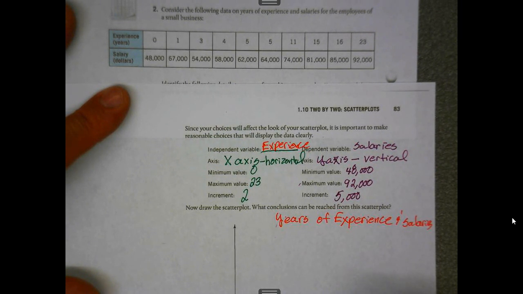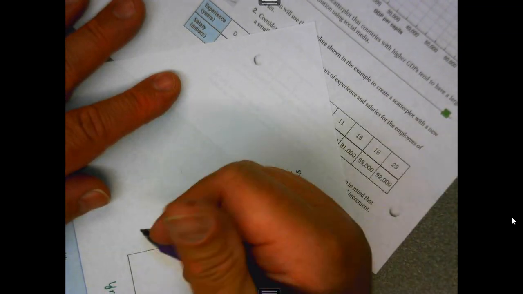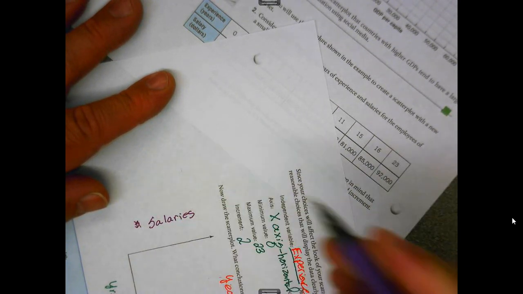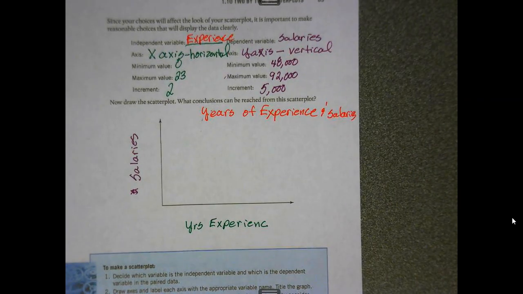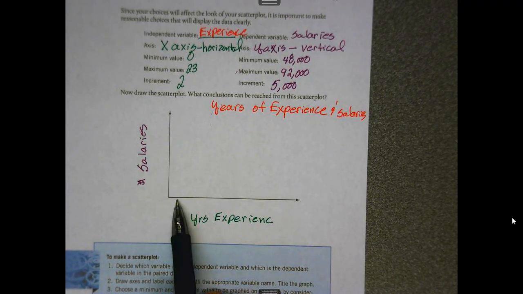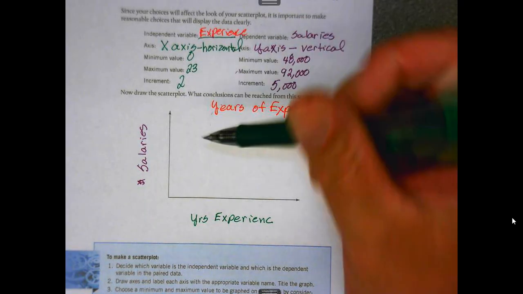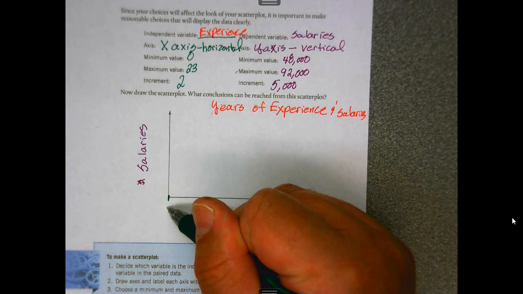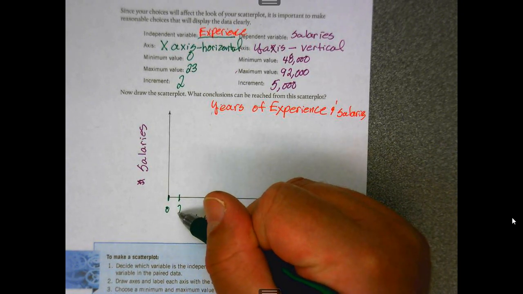Okay, so for the x-axis, I'm going to use increments of 2. I'm actually going to start at 0 here. 2, 4, 6, 8, 10, 12, 14, 16, 18, 20, 22, 24.